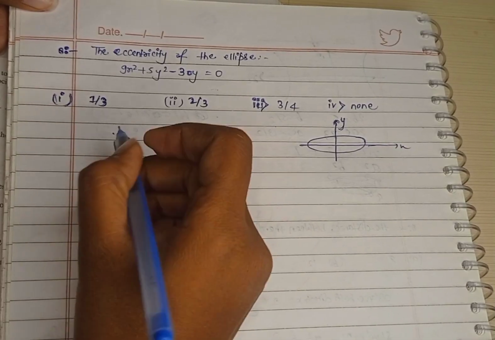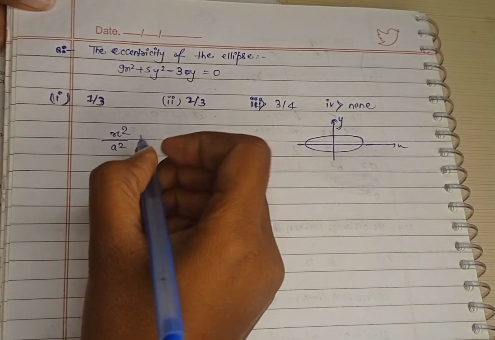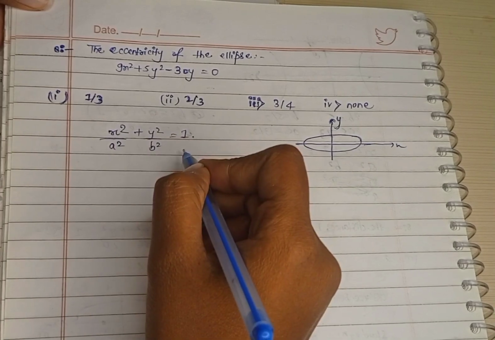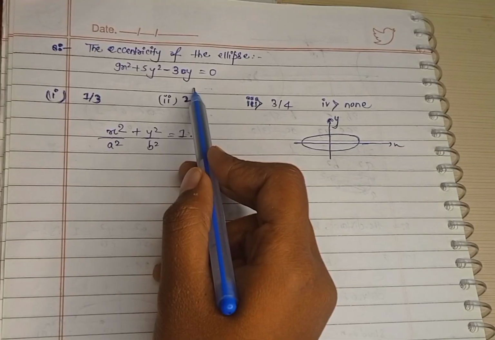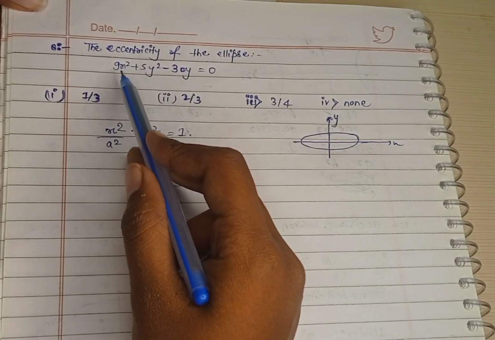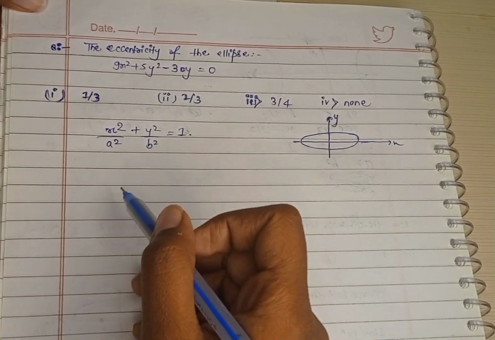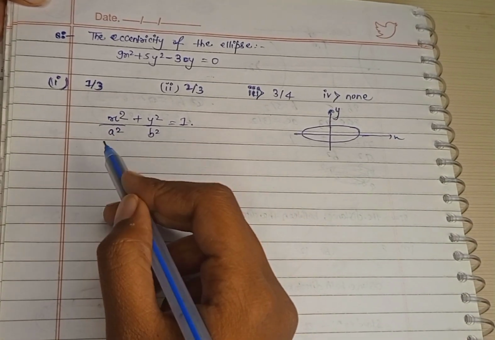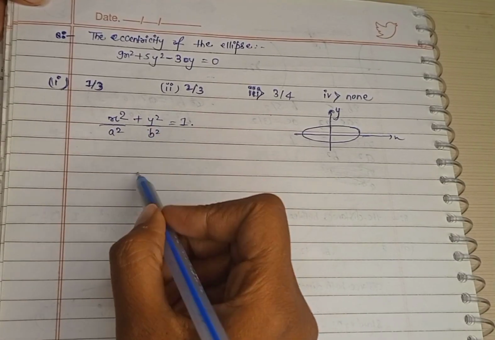The standard equation of the ellipse is x square upon a square plus y square upon b square is equal to 1. But what is given here is not the standard form; it is the expanded form, where the coefficient of x square is present and the coefficient of y square and y are also present. We want the equation in the standard format, so what we need to do is make this equation into that format.